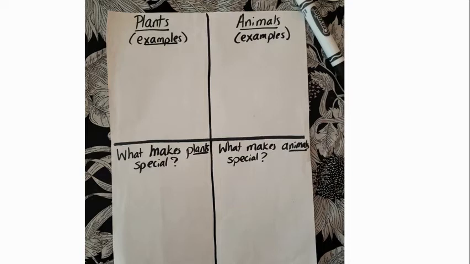So at the top, I have plants examples and animals examples. So look at your scavenger hunt that you did the other day in science and write down all of the living things that you think are plants and all of the living things that you think are animals in the right box. If you feel like you'd like to find more or you just want to get outside and look for some more living things, awesome, go do that.